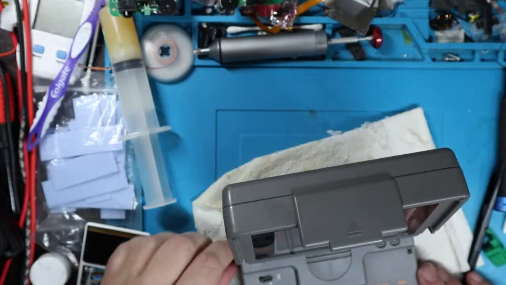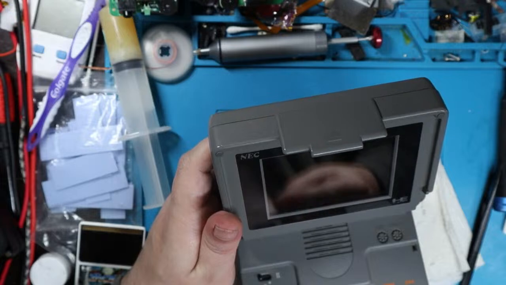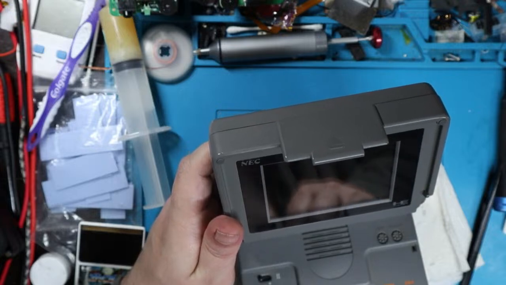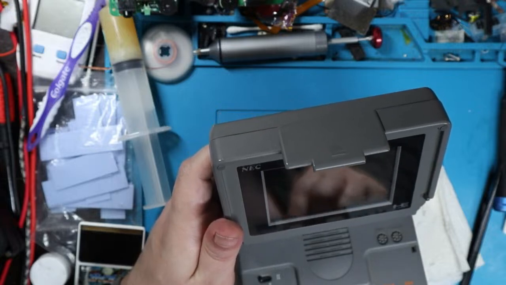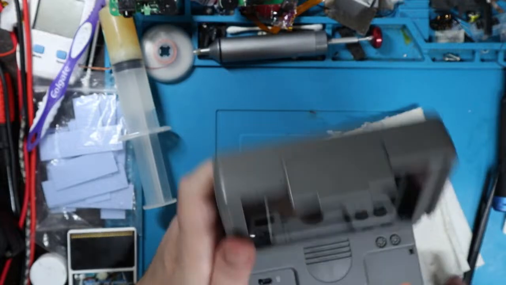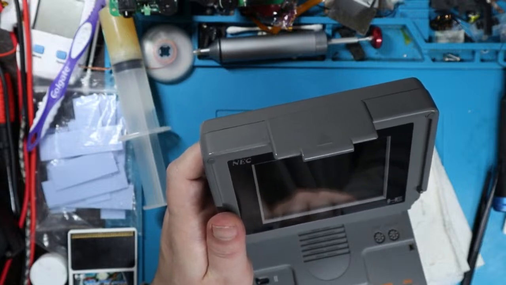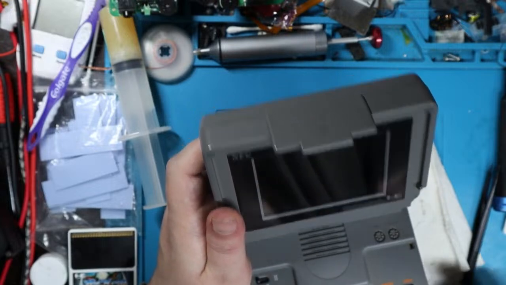It's a contact issue. It's got to be. I know there's a couple of pins in there that kind of got deformed, so maybe that's it. That very well could be it.